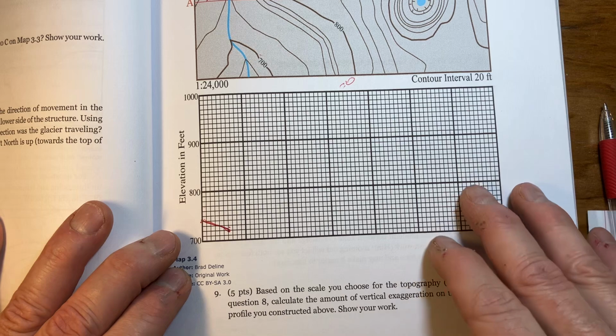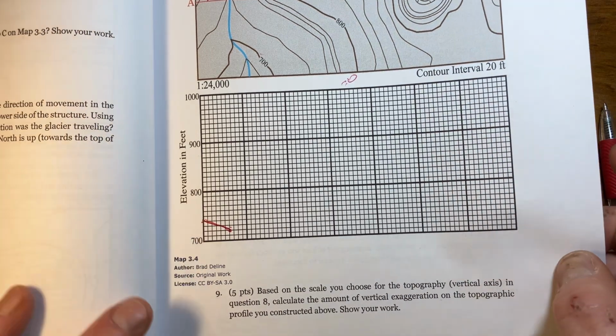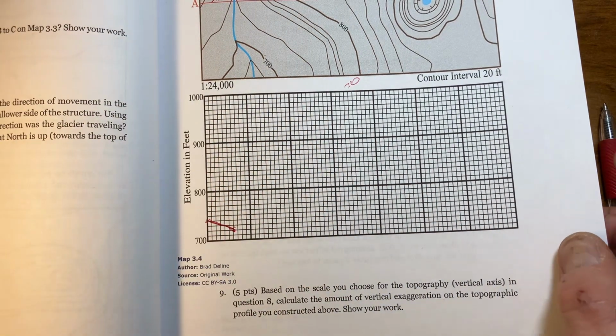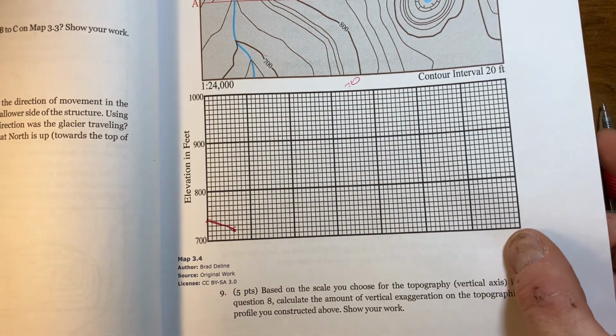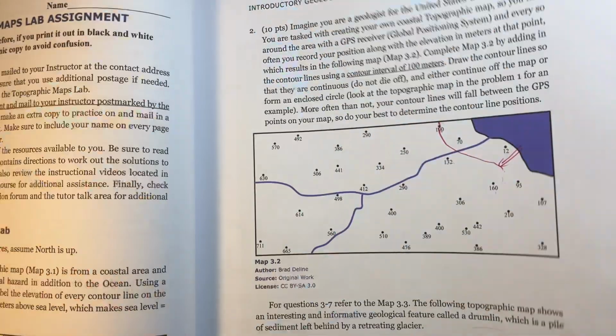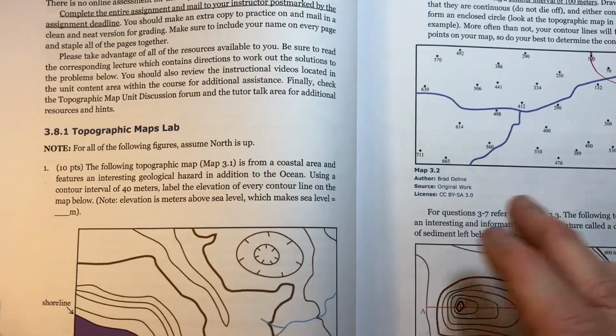You do not go past page 57. And I'll even throw in this as a gift: you finish here, you don't need to do number 9. Just go up to question 8 on page 57. And of course, you had to start all the way back on page 54 here with number 1. So 1 through 8.